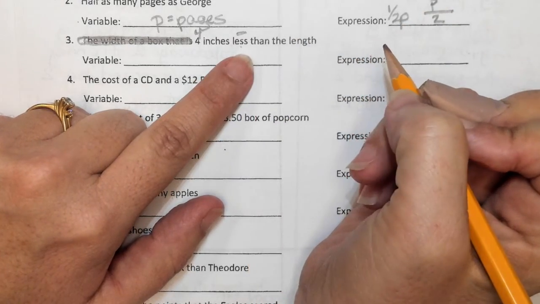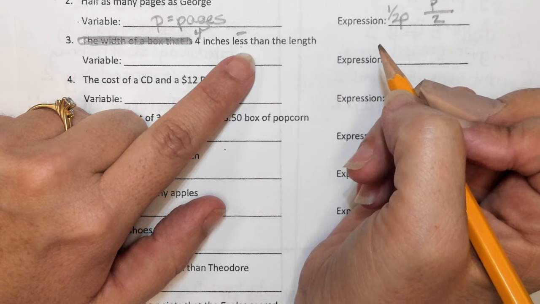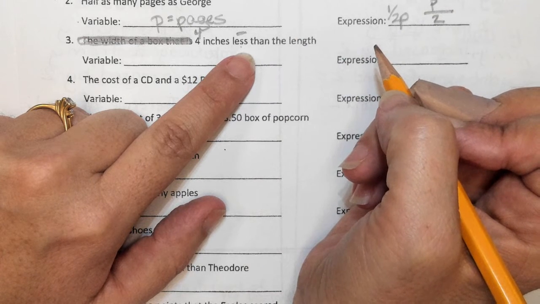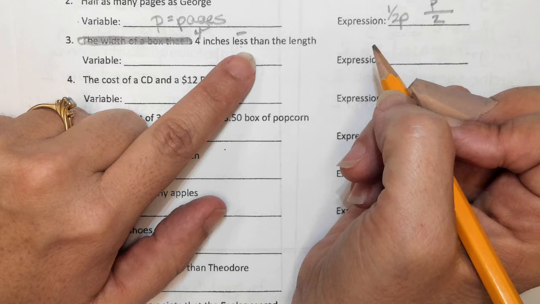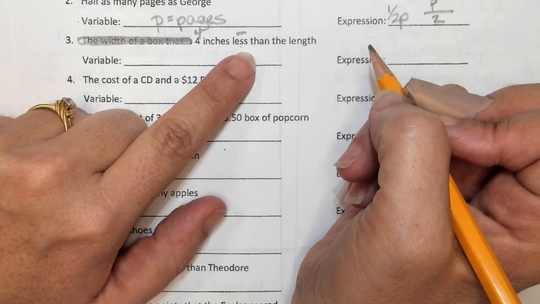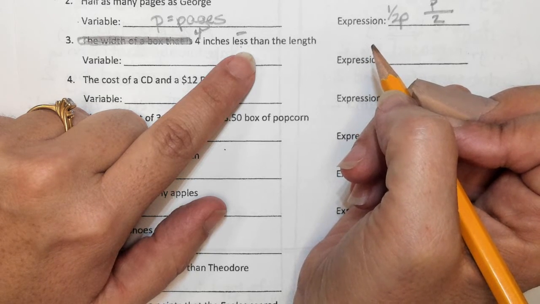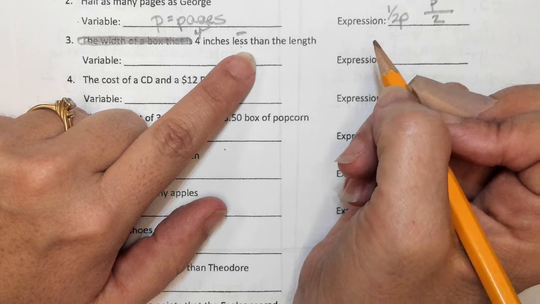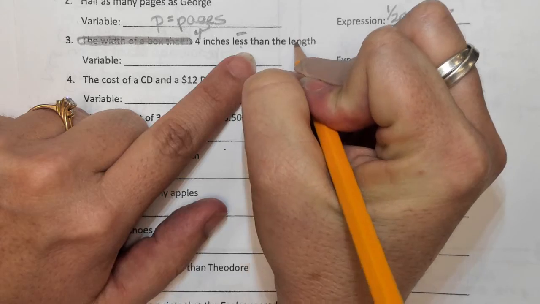Now, here is a trick of the algebra world. Your variables in algebra should be lowercase letters. The reason is, geometry world uses uppercase letters. An uppercase L looks like a 1.